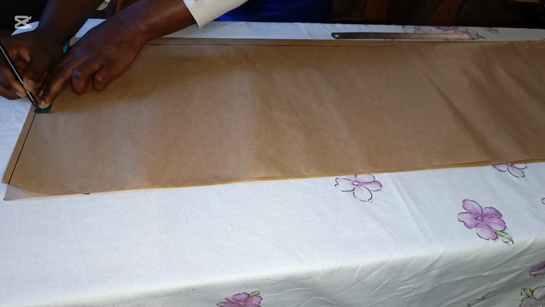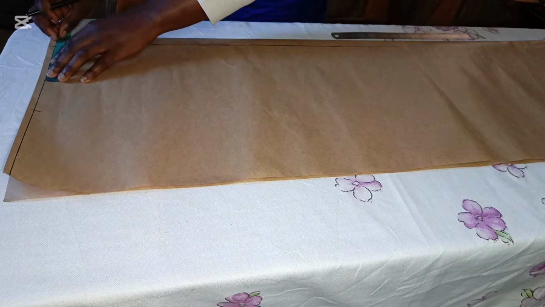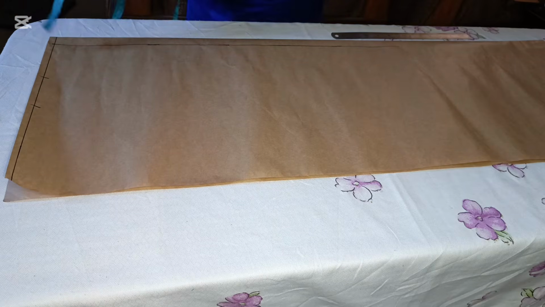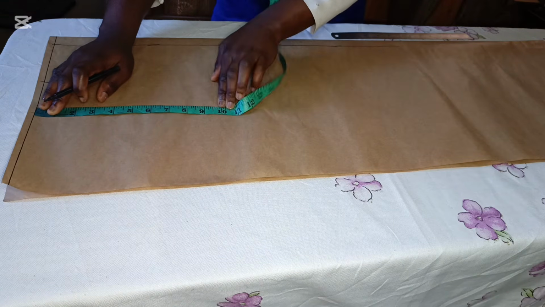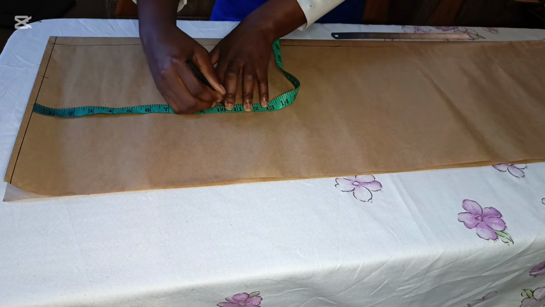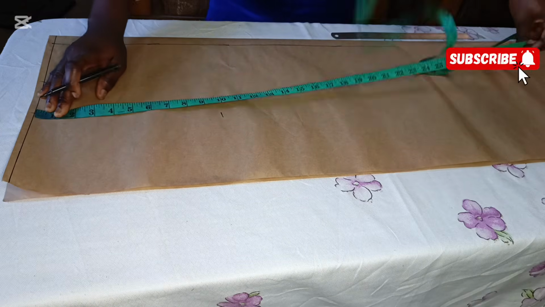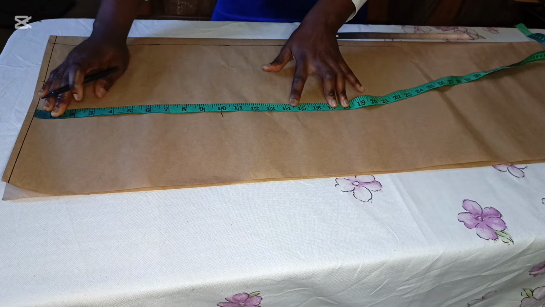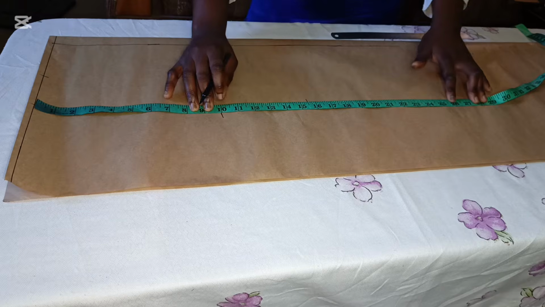I've taken my start line and I'm going to be marking 1 inch downwards from the edge of the paper as my zip allowance, and I'm going to take my shoulder measurement and my neck width measurement, and I'm also going to take my neck depth measurement. Okay, so then I want to mark my vertical measurement, which is 10 inches for my bust line, and I'll be marking my waistline also, and also my hip line.